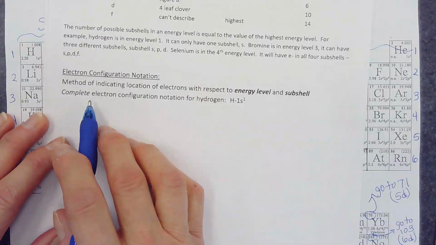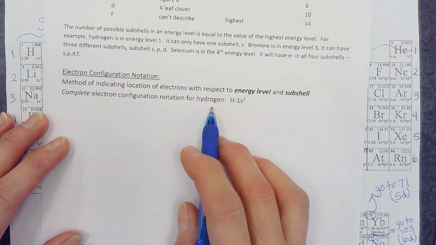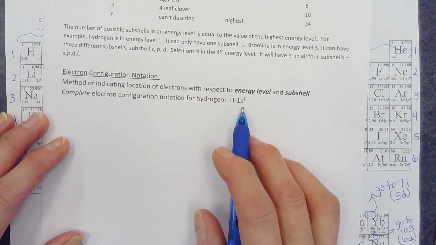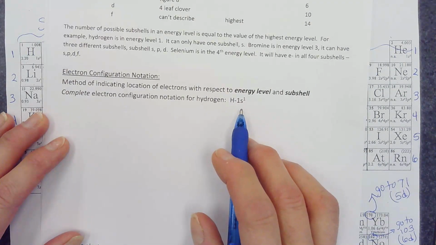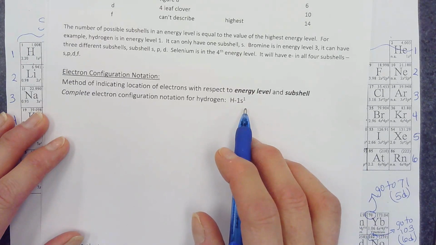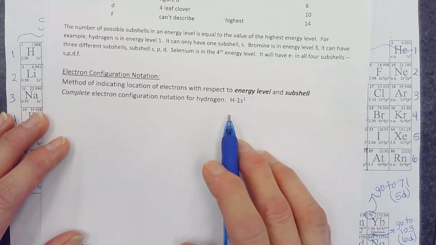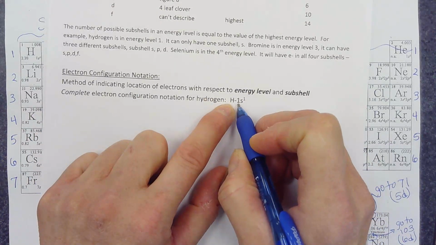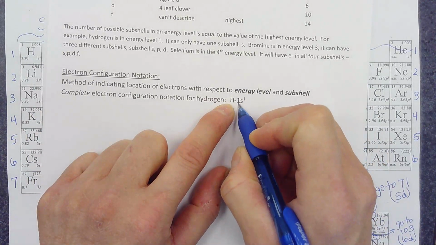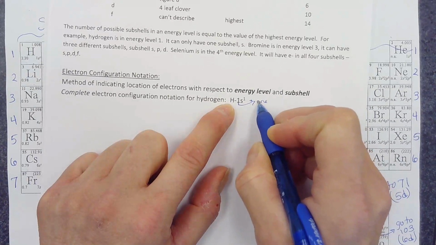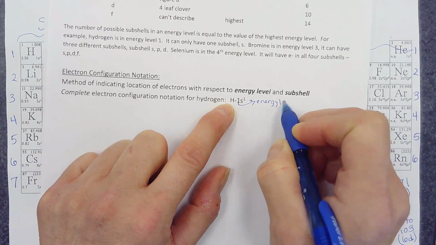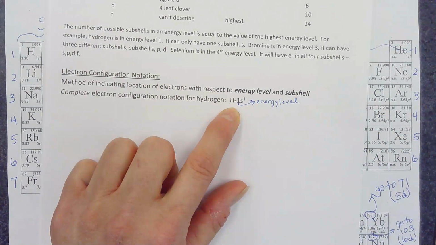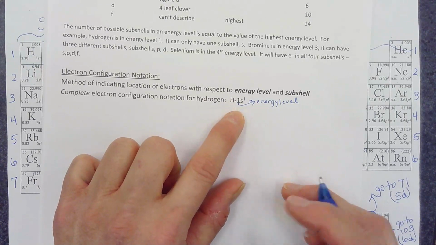So the complete electron configuration notation for hydrogen is 1s1. Now let's show what this means. Hydrogen is obviously the symbol of the element, yes or no? This big 1 is the energy level. So make a note of this, make this your legend, so in case you wonder later.